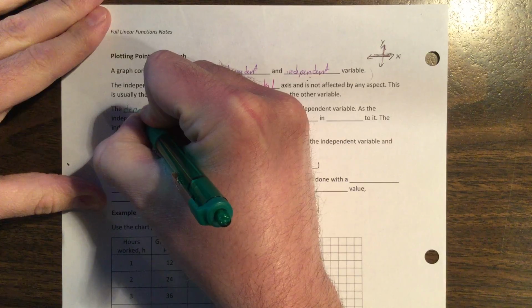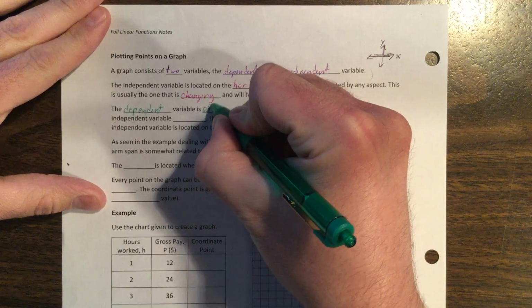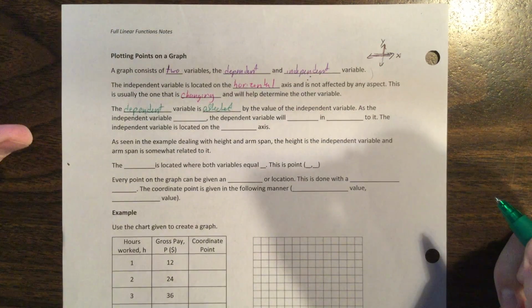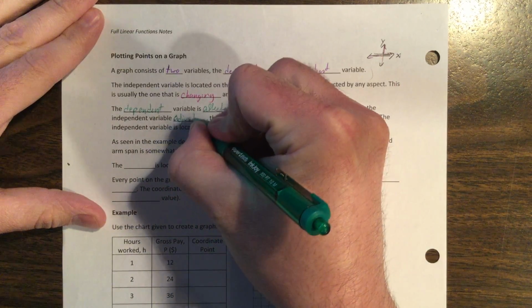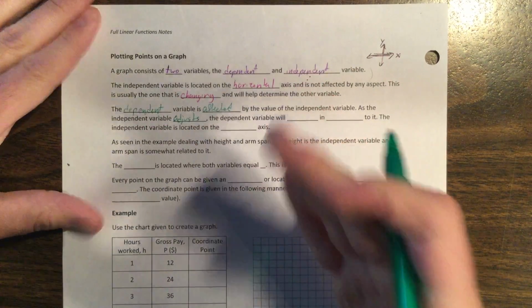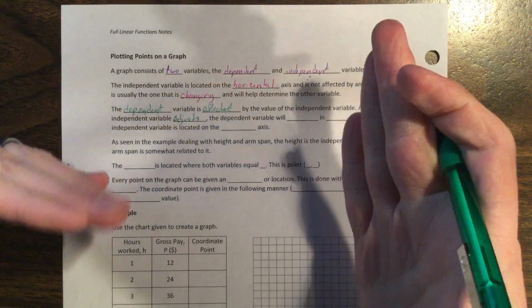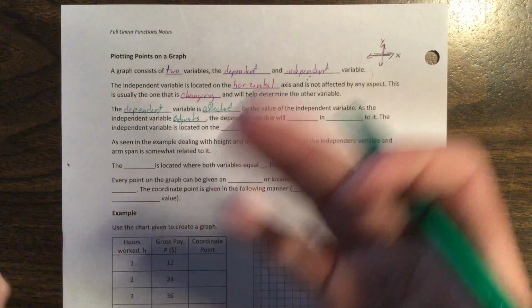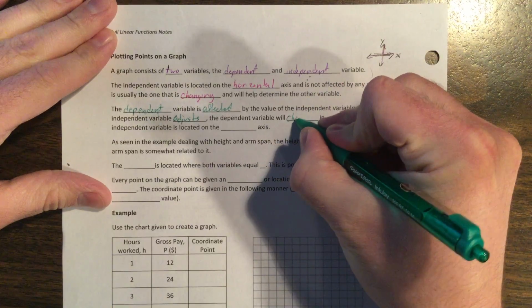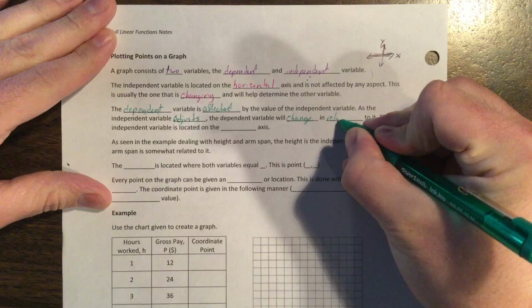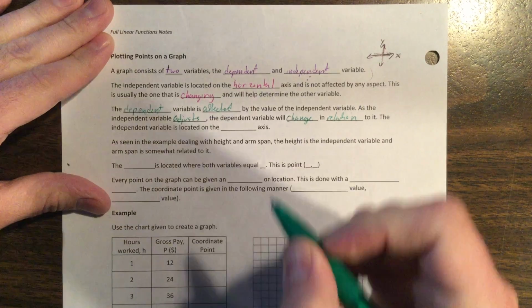Now on the other side, the dependent variable is affected by the value of the independent variable, as the independent variable adjusts. So as time goes, something else in our lives will adjust accordingly. Maybe it's how far you've driven. The longer the period of time, the farther you will have driven. The amount that you've driven is your dependent variable. So the dependent variable will change in relation to it.